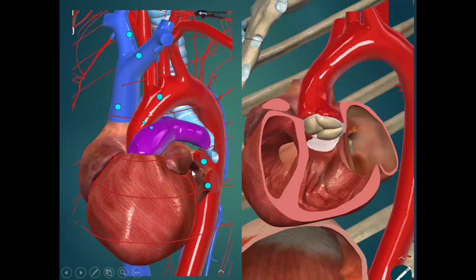A valve similar to this is found at the pulmonary artery, and this is the only artery in the body that carries deoxygenated blood. Other arteries of the body carry oxygenated blood. So this deoxygenated blood passes through this pulmonary valve into the pulmonary artery. The blood then travels to the lungs.